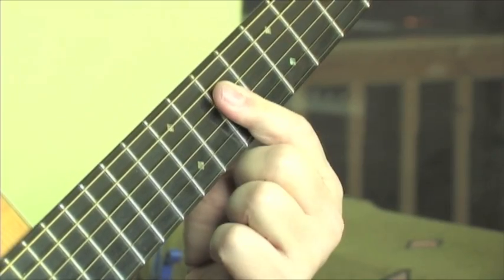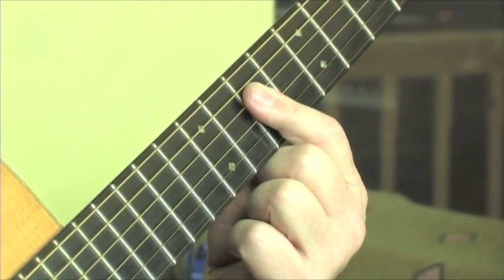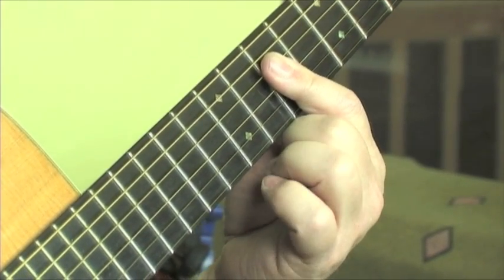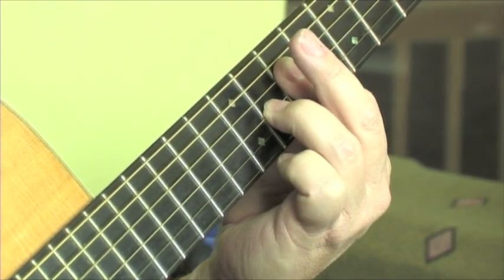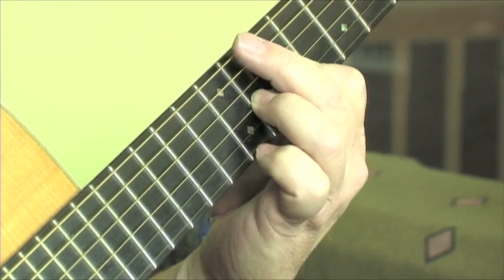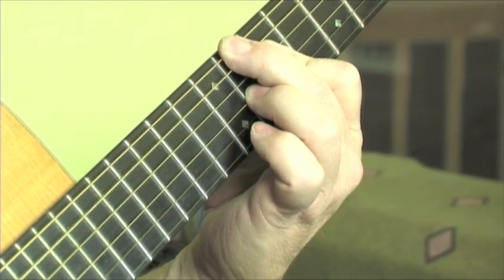So I've got this first finger again borrowing the D, G, B strings. This third finger goes in on the G string, on the 8th fret, and my second finger then goes on the E string, 8th fret, and you kill the A string.